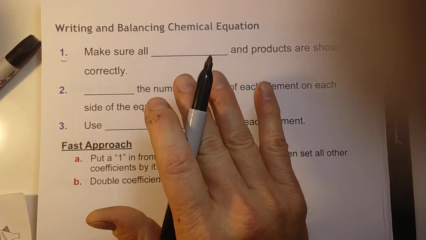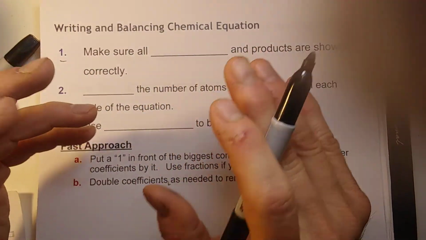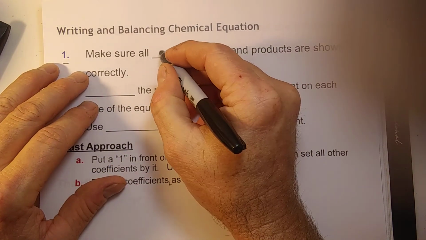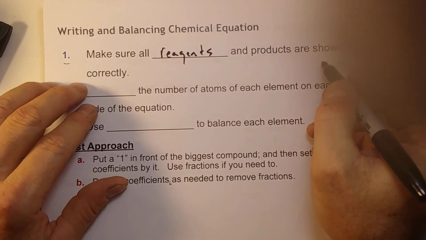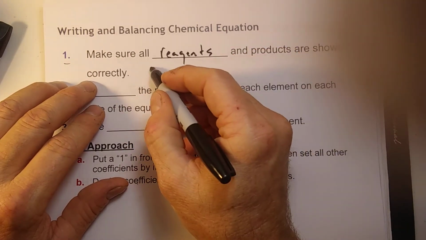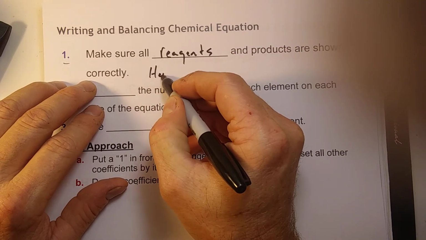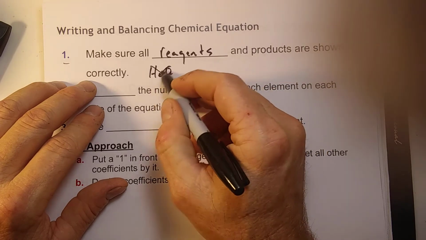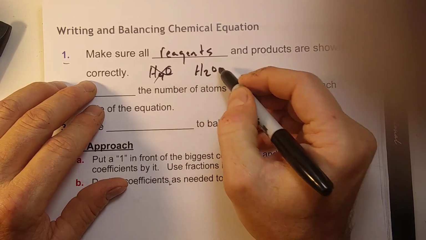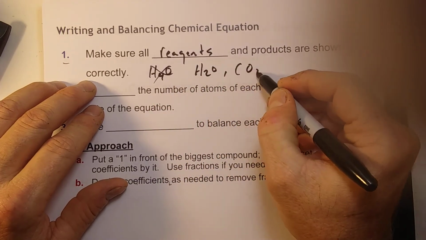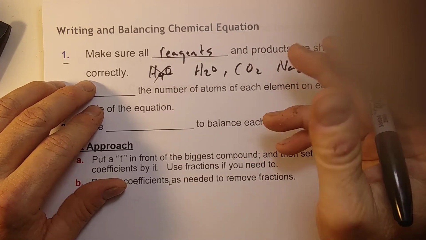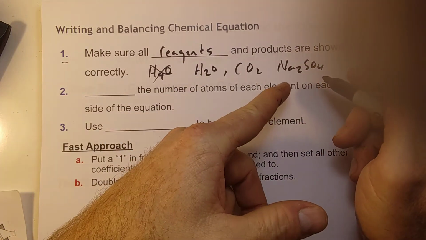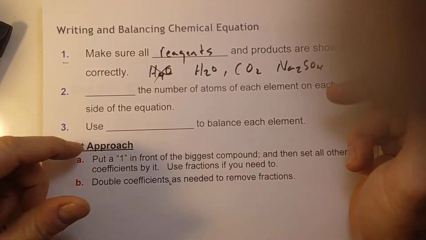So here's how we can start. This is the slow method I'll talk about first. It's called the ledger approach. Make sure all reagents and products are shown correctly. For example, you can't have like H4O. That's not a true compound. You have to have real compounds, H2O, CO2, sodium sulfate, things that are real. You have to make sure you're writing the formula correctly.